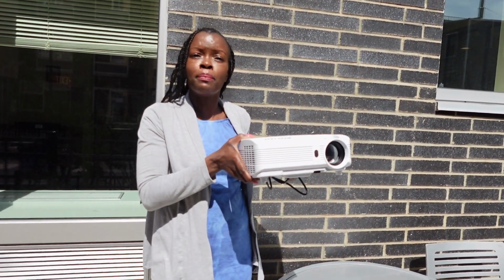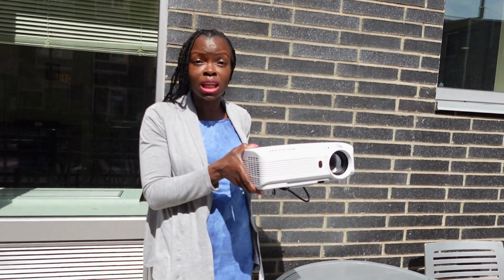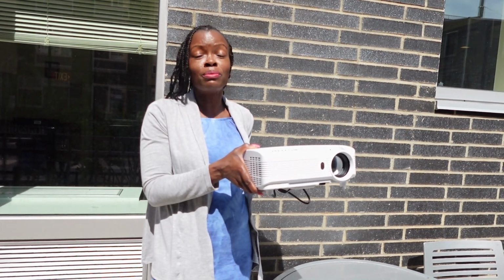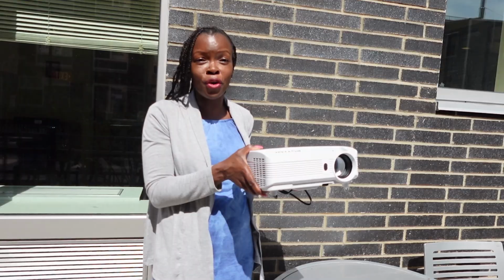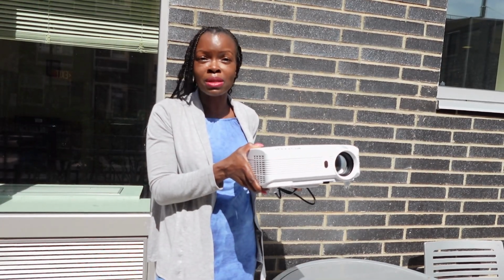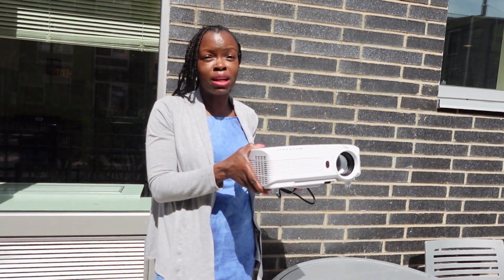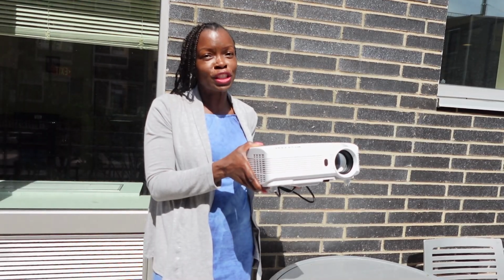Also, you don't have to buy a big projector like this. You can buy a mini projector. Okay, you can even buy a projector to attach to your phone. There are so many different types out there. So if you're planning on buying a projector, make sure you do your research.